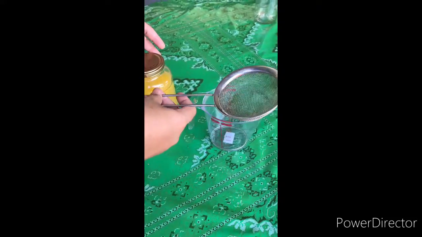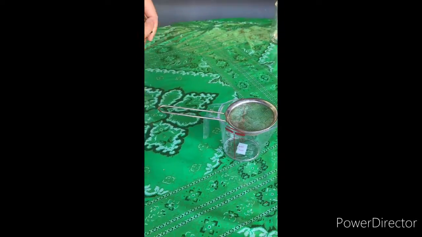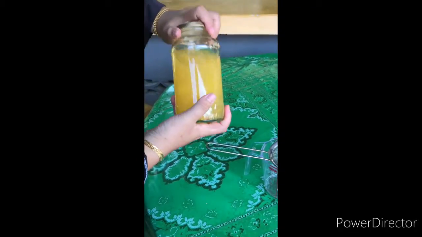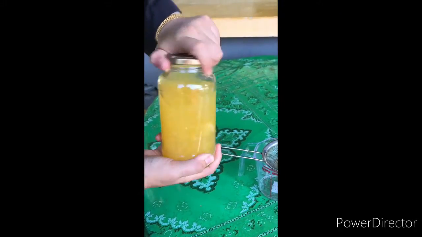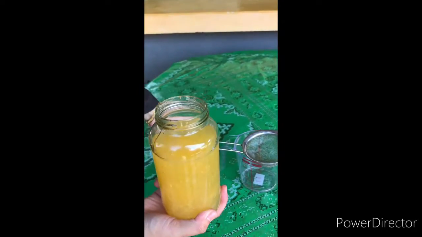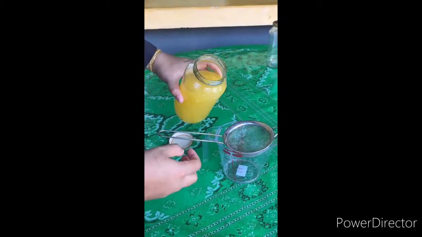Now, put the strainer on the top of the measuring jug. Then, open the jar and pour the juice through it. Observe the water is colored as juice and pulp.